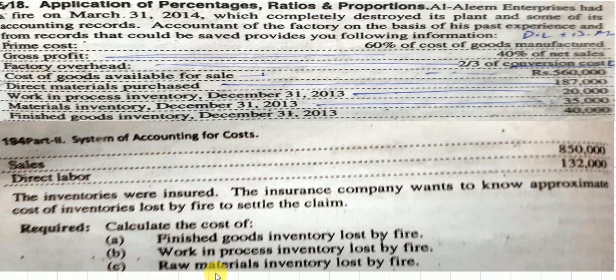Students, today our topic is cost accounting, in which there is a chapter about financial statements. One of its problems is taken, which is showing in front of your screen.